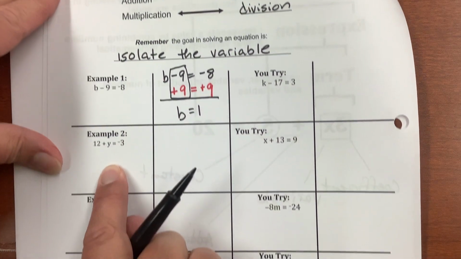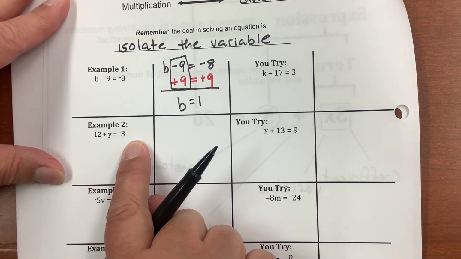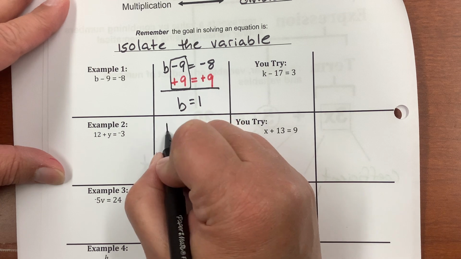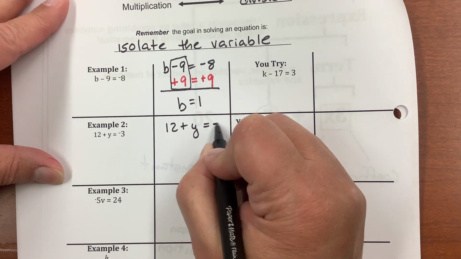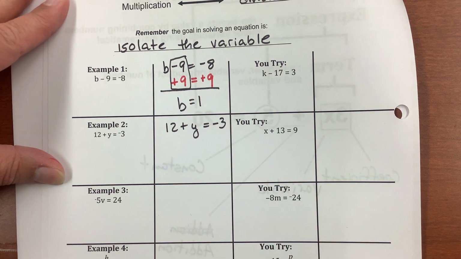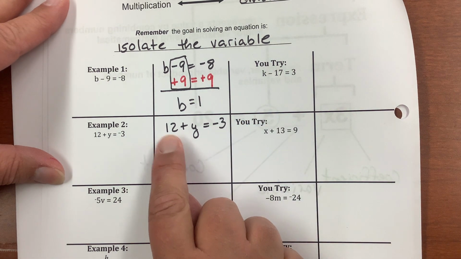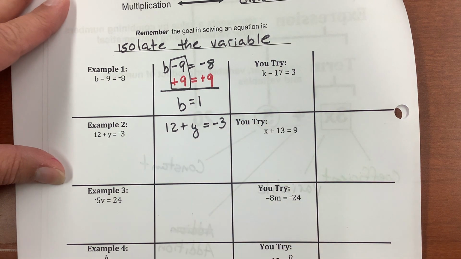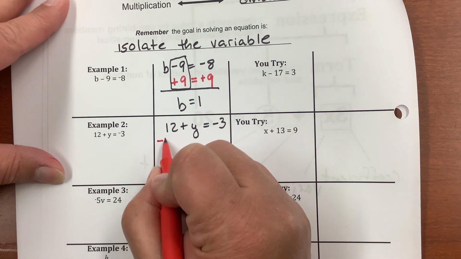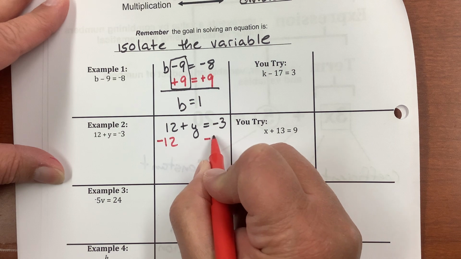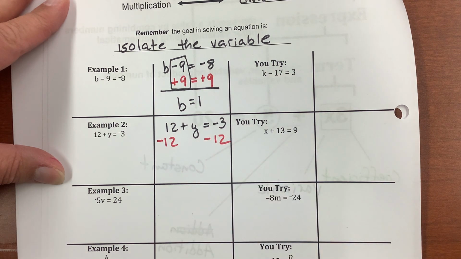Example 2. Rewrite the problem. 12 plus y equals negative 3. Now the opposite of adding 12 is subtracting 12. So the inverse is subtract 12. So you're going to subtract 12 from both sides.